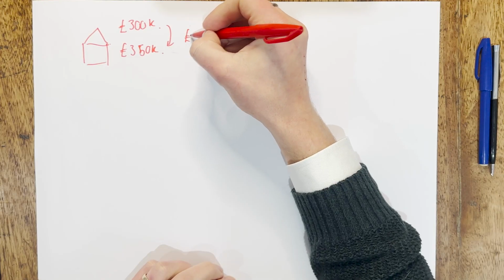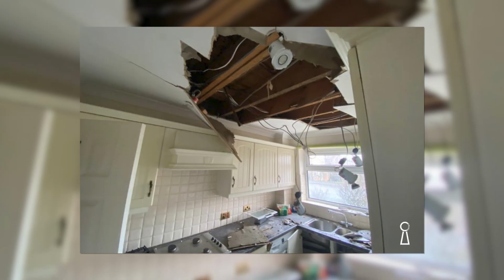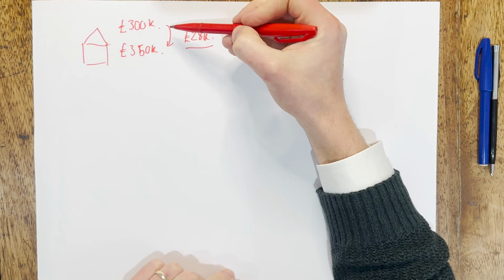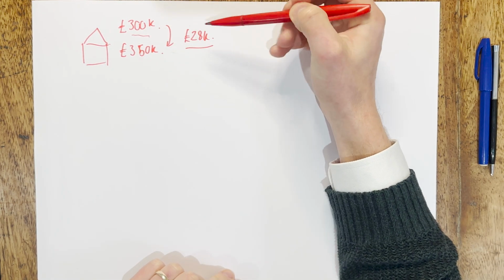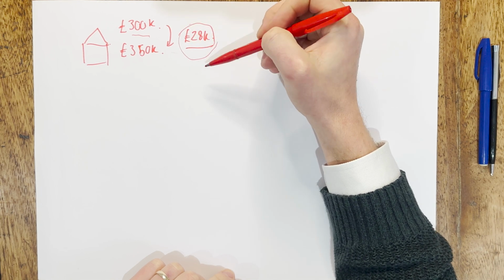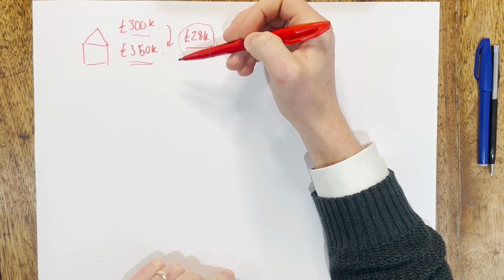We went round, we had a look at the amount of works that we need to do, and we estimate that to be £28,000 worth of works. That includes, this particular property's had a leak. There was a burst pipe which basically ruined the ceiling of the kitchen and some other areas of the property. The problem here is the vendor that owns a £300,000 house doesn't have the £28,000 to do the work to release the £350,000 of the property.